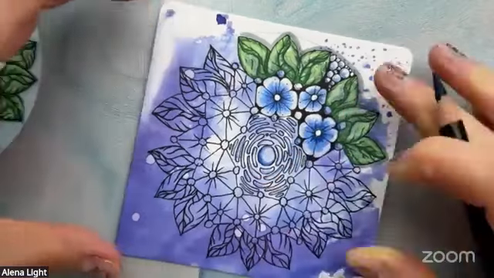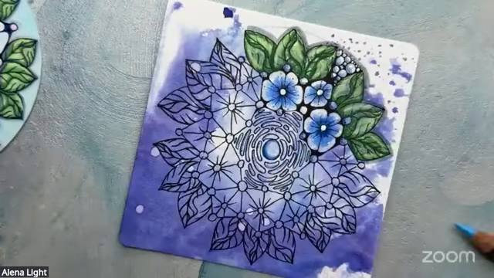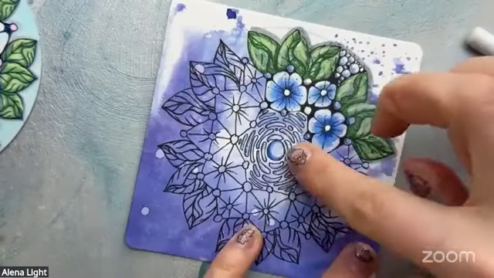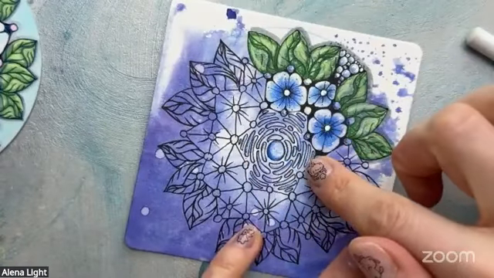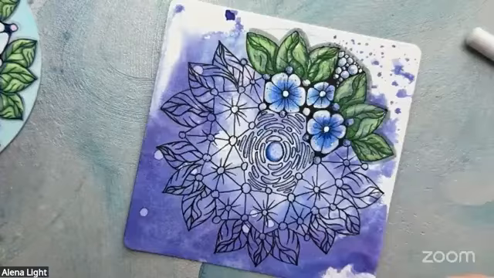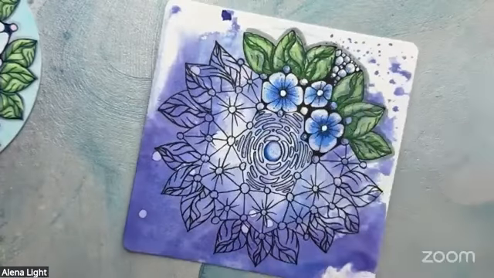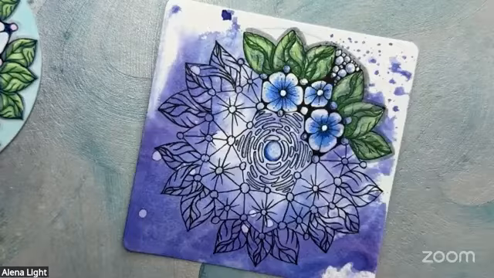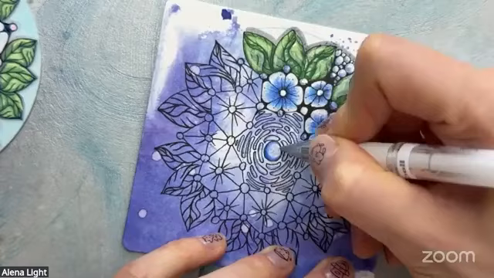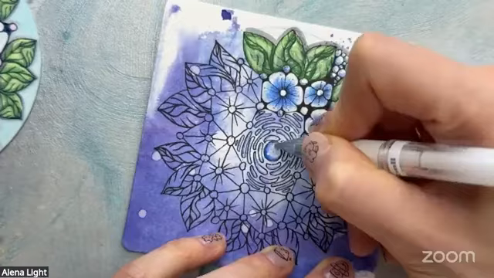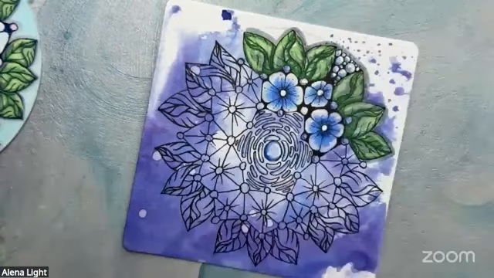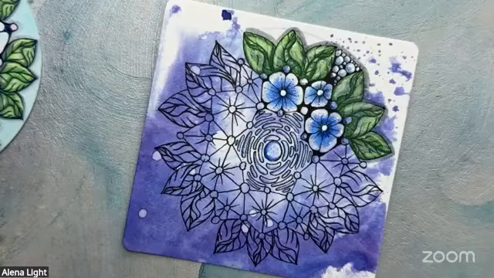And actually, that's it. Of course, we can add a bit of a darker color between these shapes. We can, I don't know, maybe add more white highlights, but maybe not with pencil, but with the pen. But it's optional. It's totally up to you.